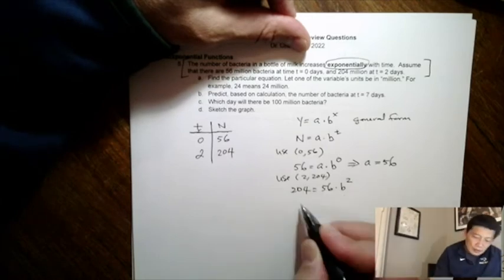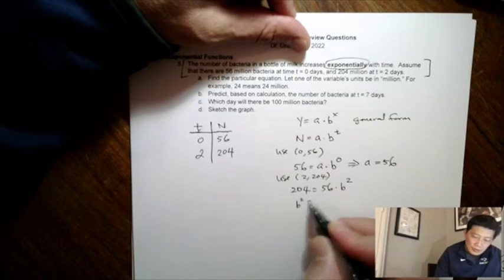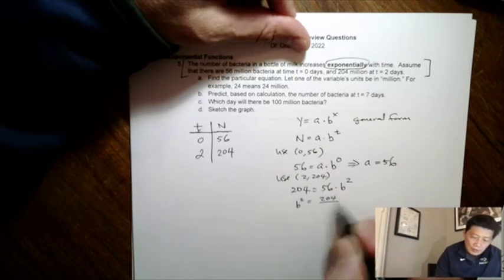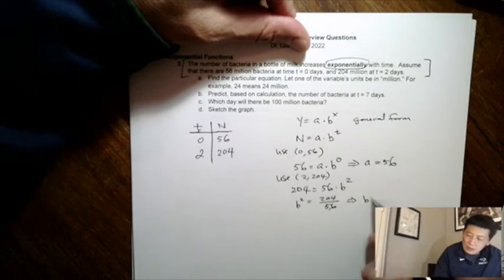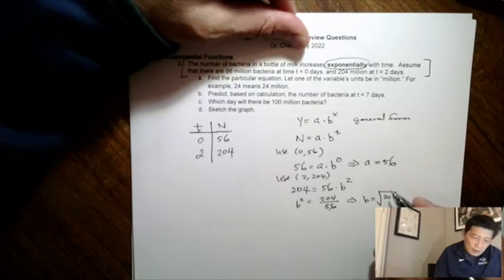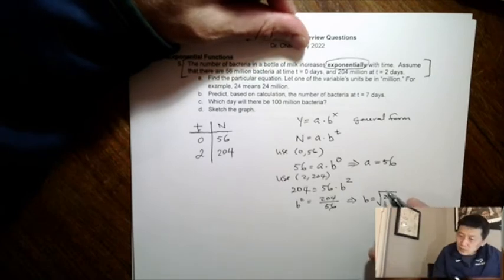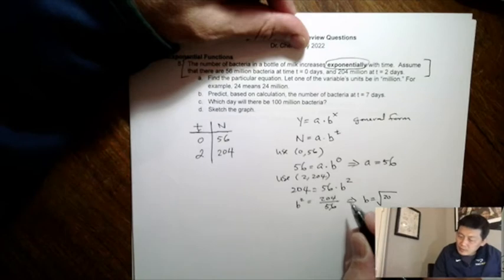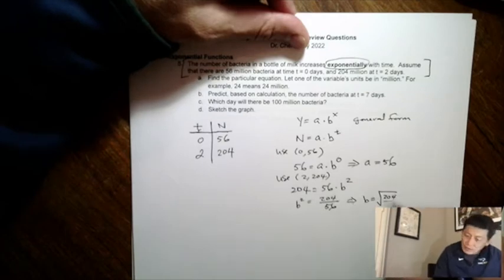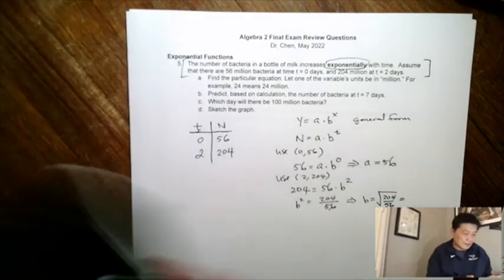So in this case, b squared is equal to 204 divided by 56, which means b is equal to the square root of 204 divided by 56.